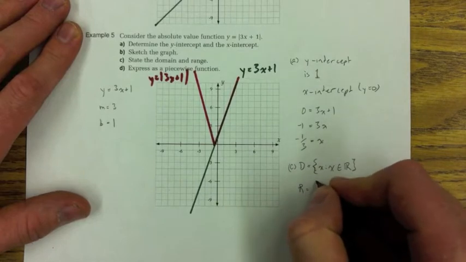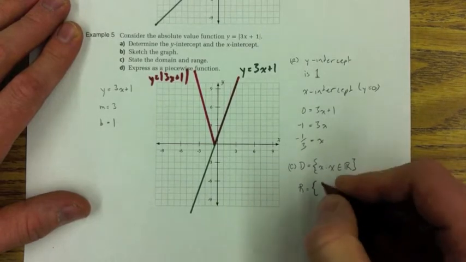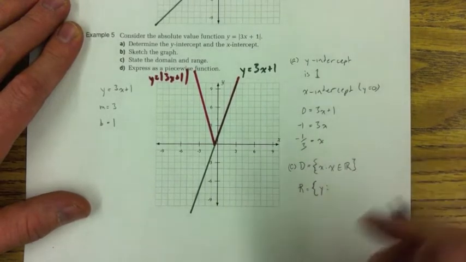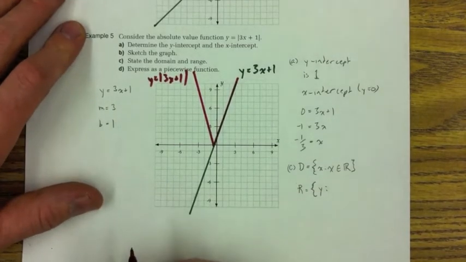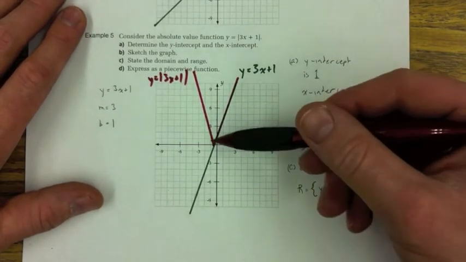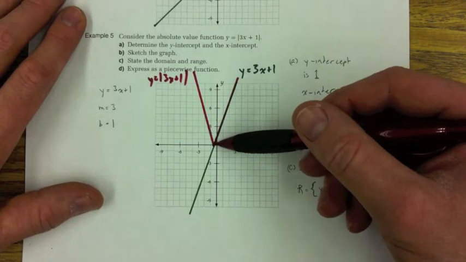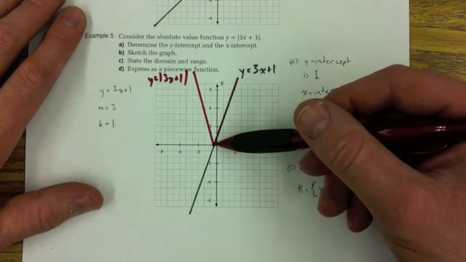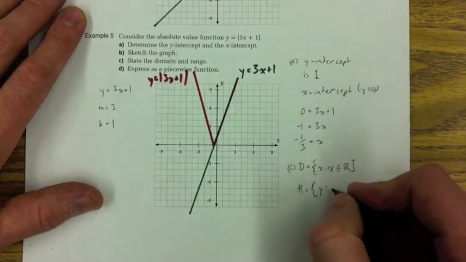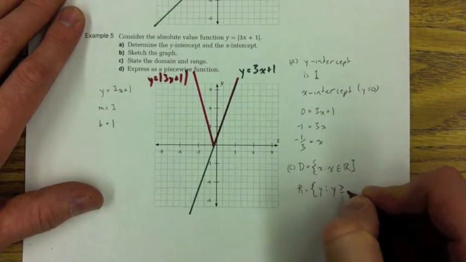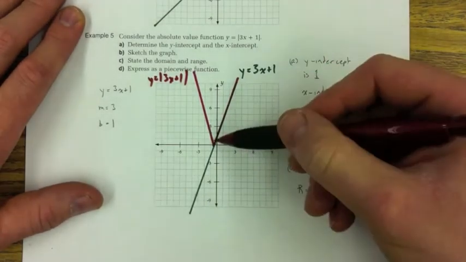The range is a subset of the y values. And if you take a look, for the absolute value of 3x plus 1, the smallest y value is 0, and the graph is completely above 0.